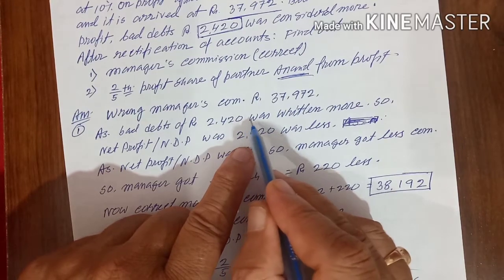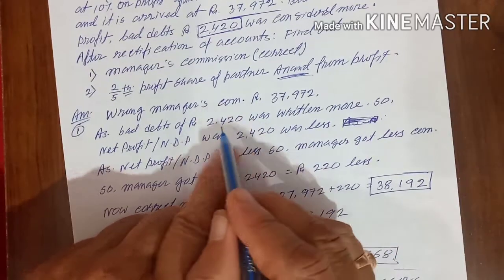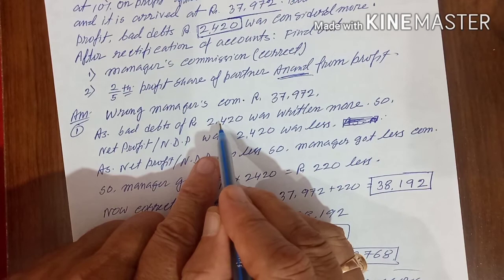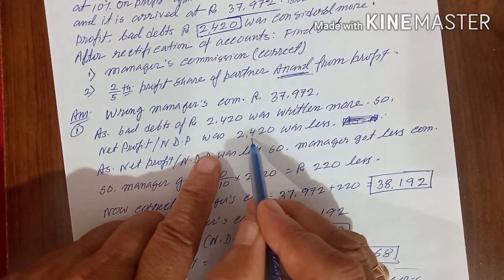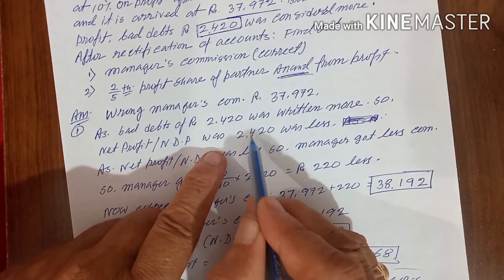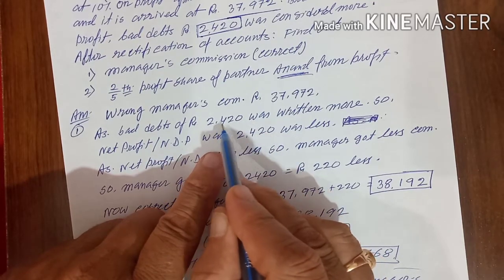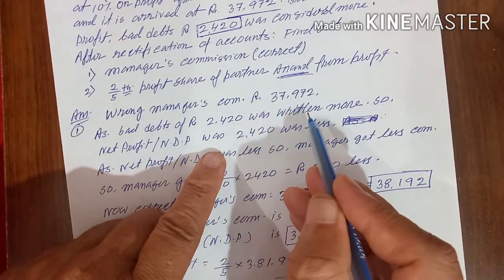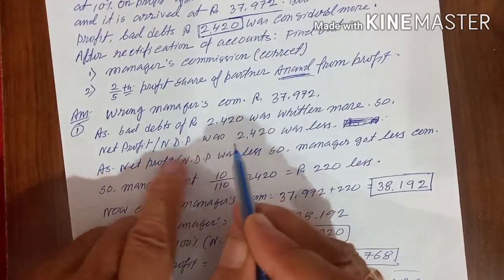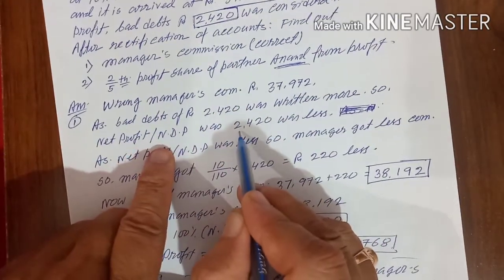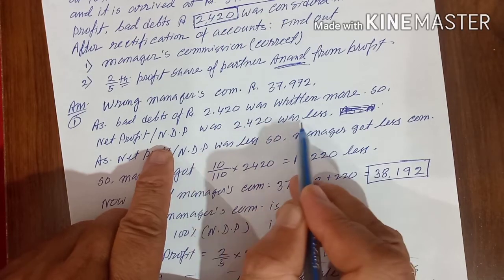Why? Because on the profit and loss account debit side you wrote one item more, you showed more expense, so automatically profit became less. That is the main thing you have to understand. You wrote 2,420 bad debt more, which means your profit became less. How much? 2,420 less.